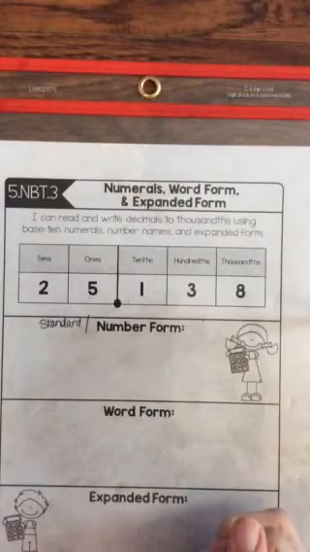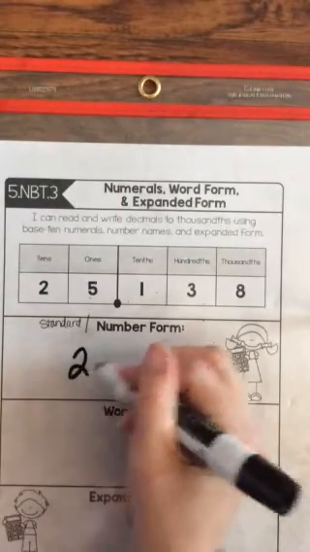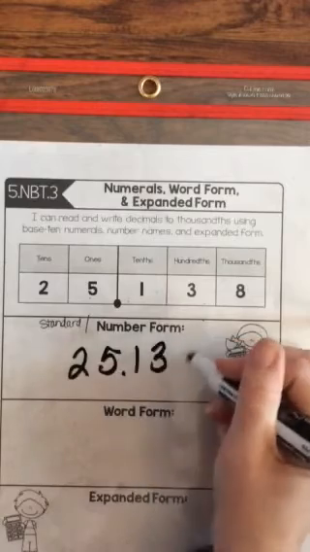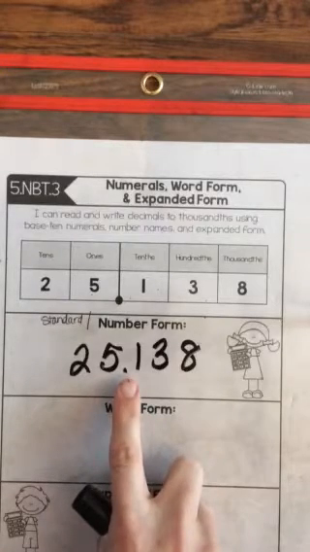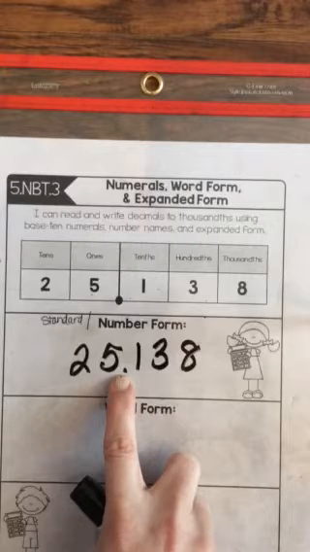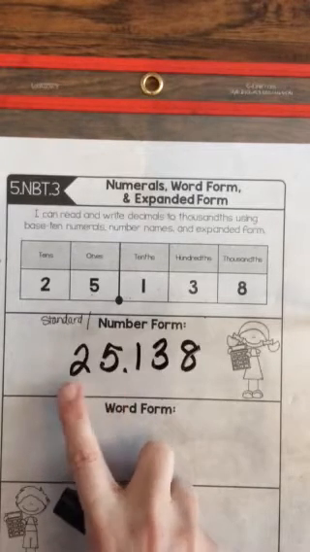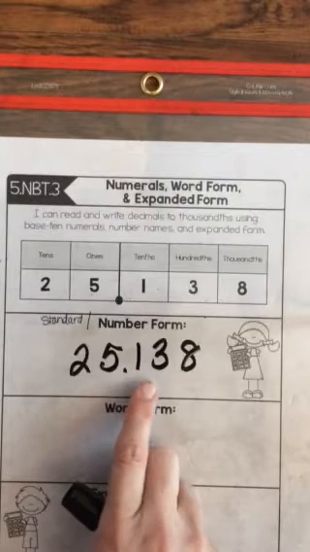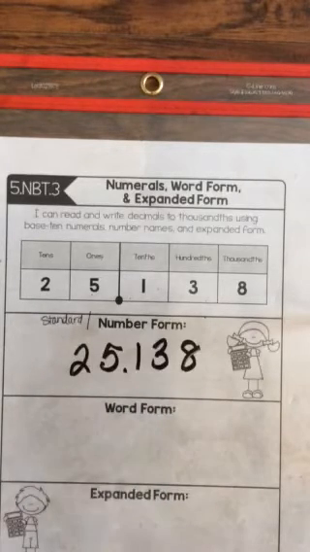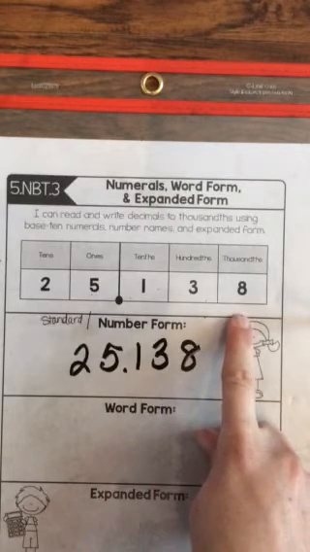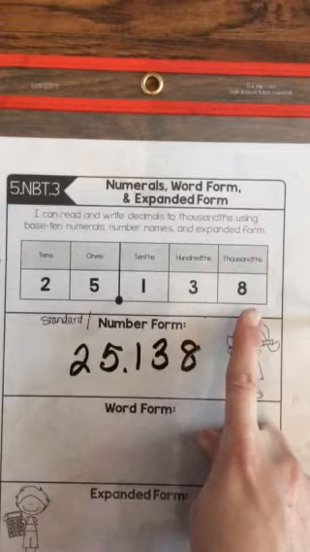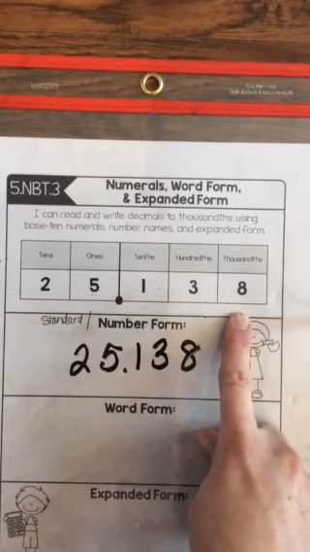Standard form. So if we were going to write this number, we would just write it like we normally see it: 25 and 138 thousandths. So if you notice when I read this, the decimal is going to be the word and. I read the beginning as it normally is, 25. And then the second part is all squished together. Our decimal digits are pushed together to make 138 normally. But we also have to say thousandths to tell someone that this number is in decimals and it goes all the way to the thousandths place.